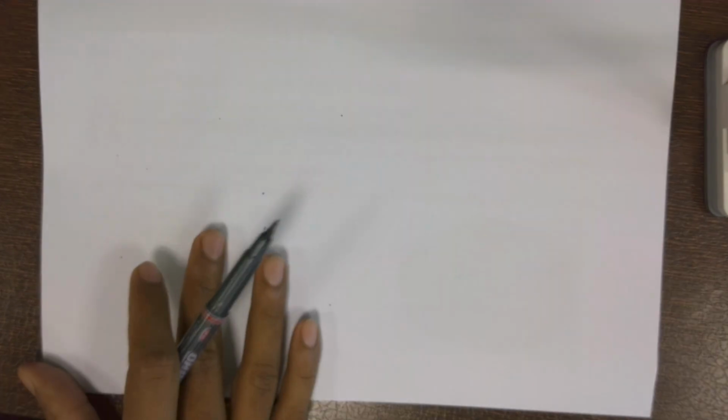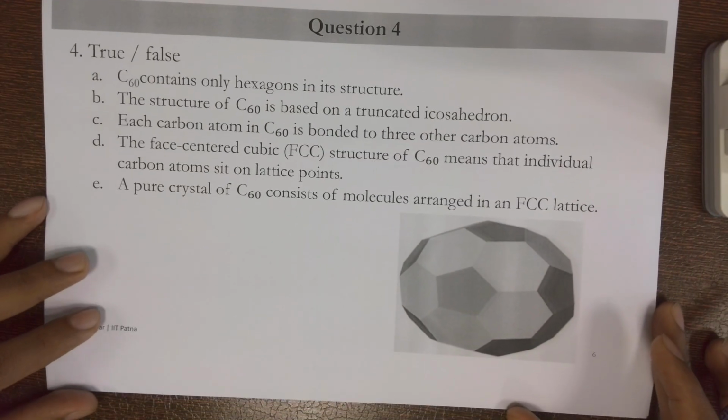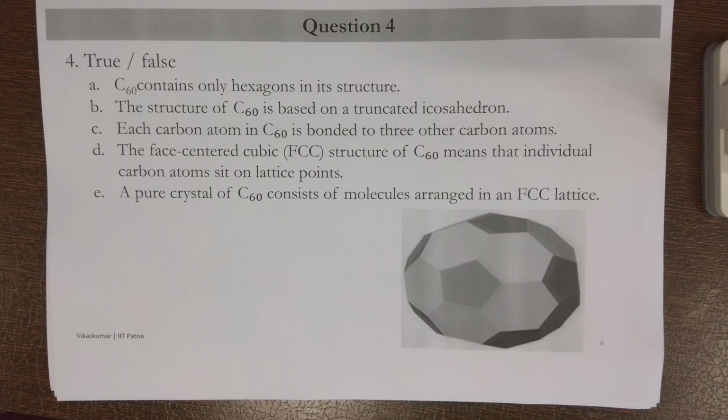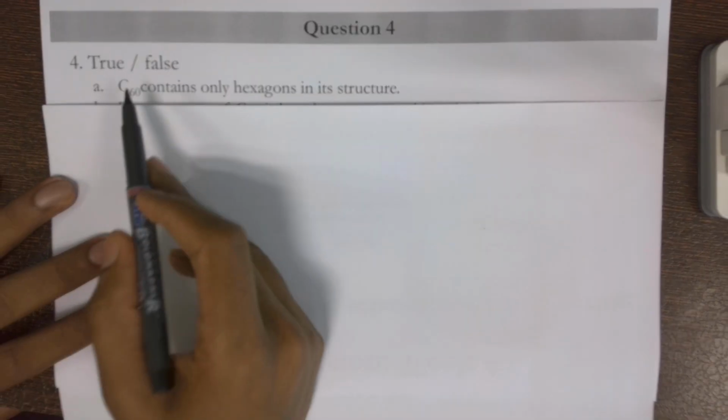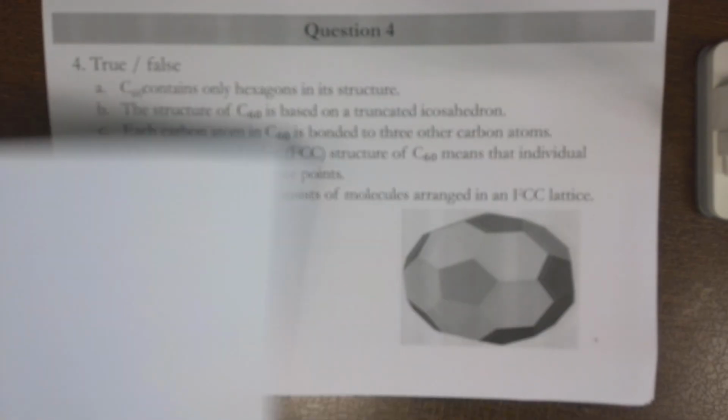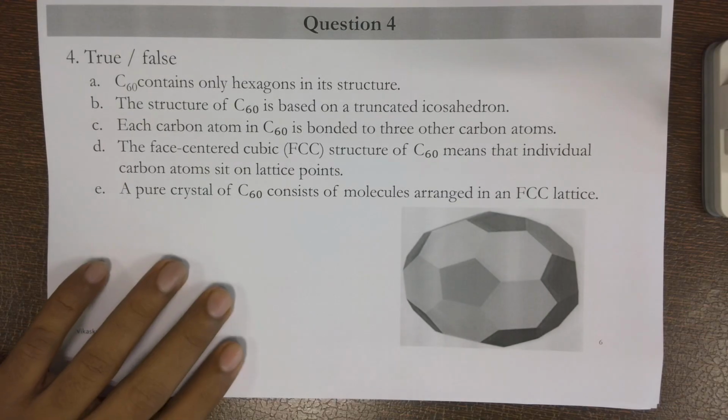Let's move ahead. C60 contains only hexagons in its structure. Is it true or false? The answer for this we can see over here.